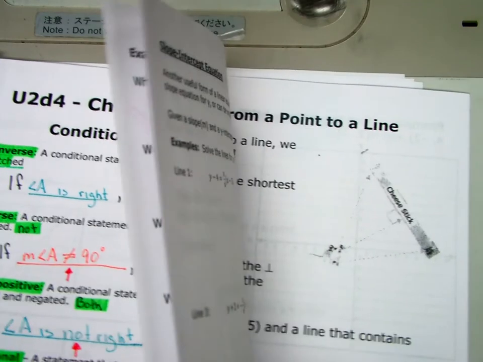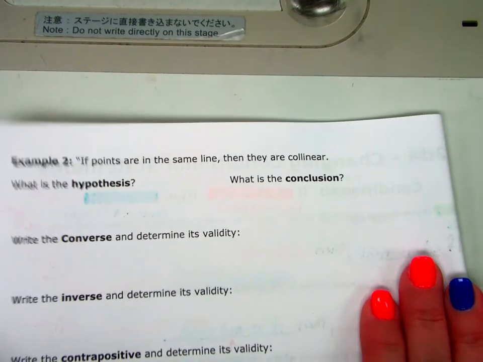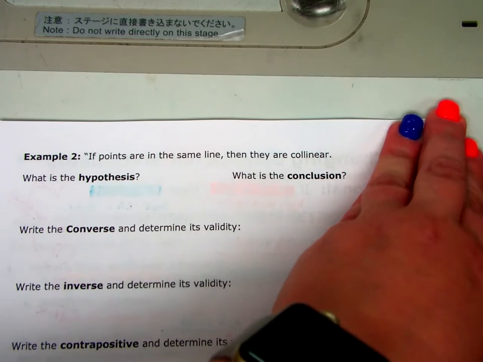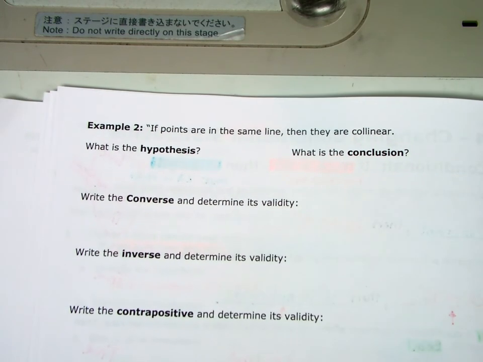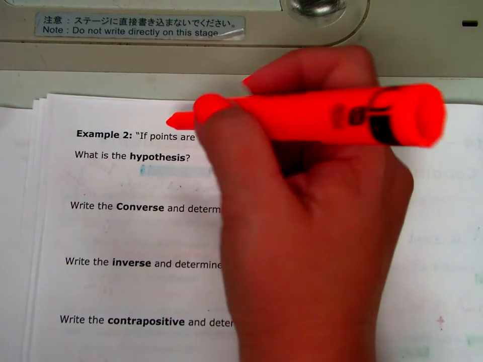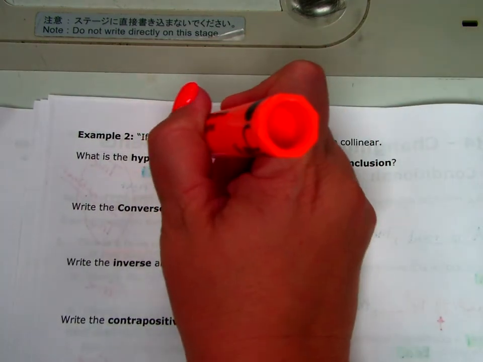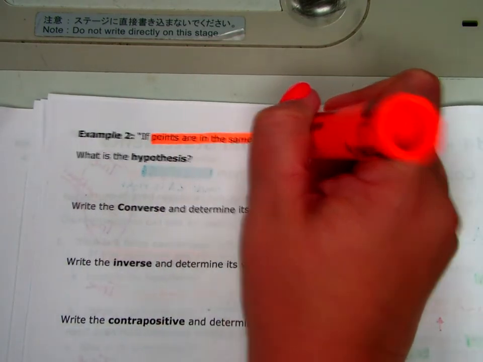All right. Let's look at the next one. If points are in the same line, then they are collinear. What's my hypothesis? Points are in the same line.